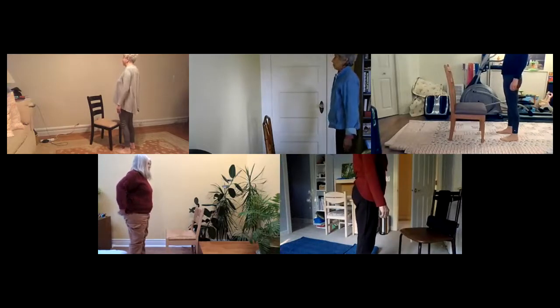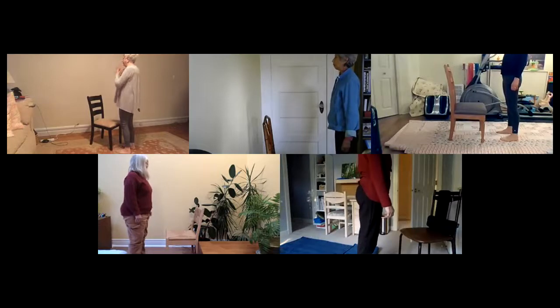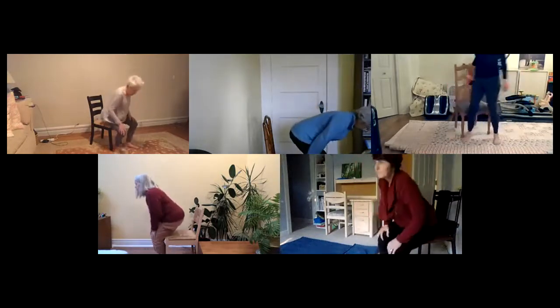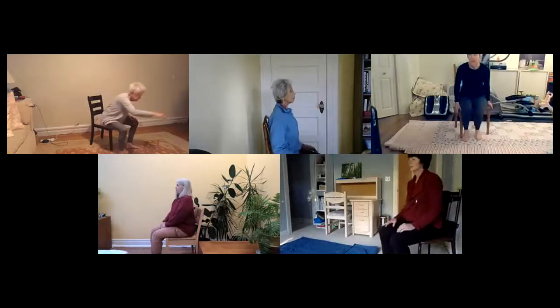Finish that stance. And now actually sit in the chair for a moment, just giving yourself 30 seconds to 1 minute of recovery.